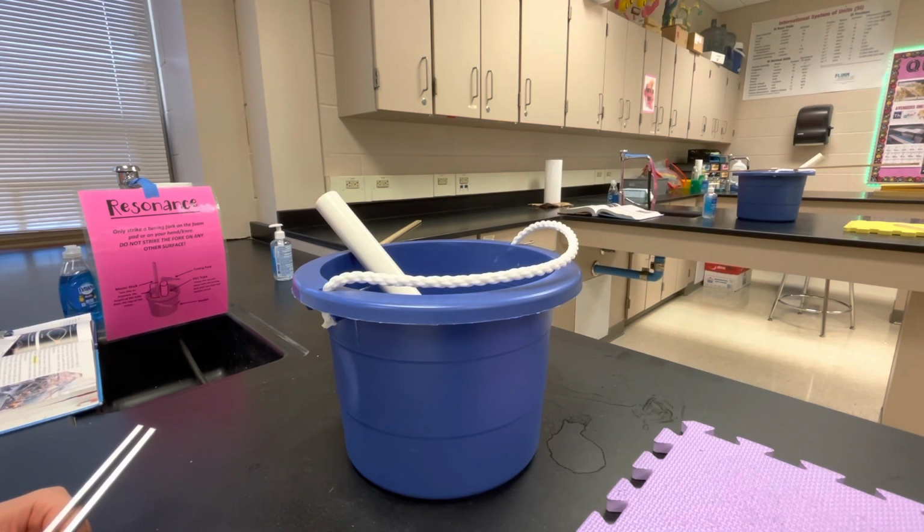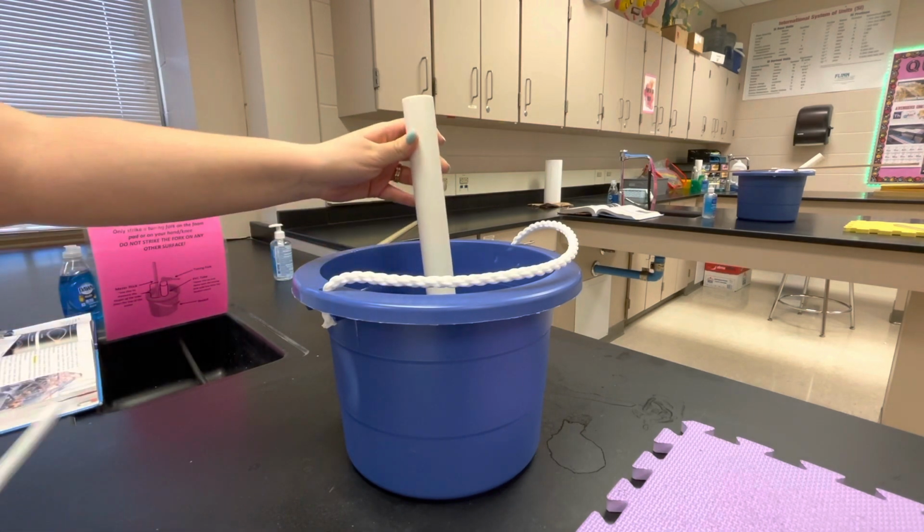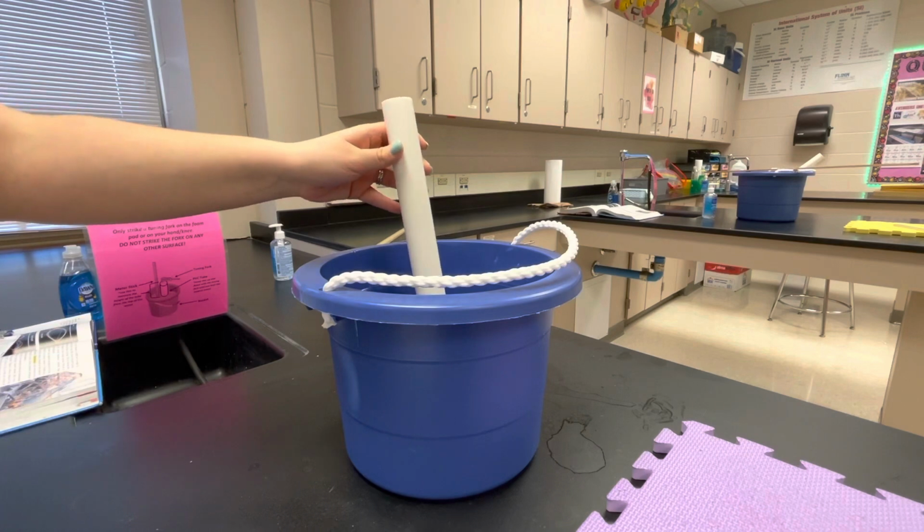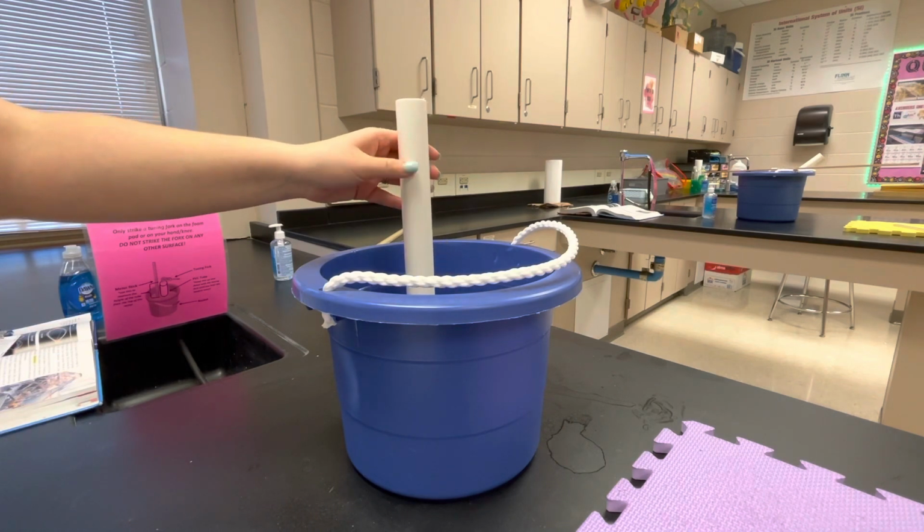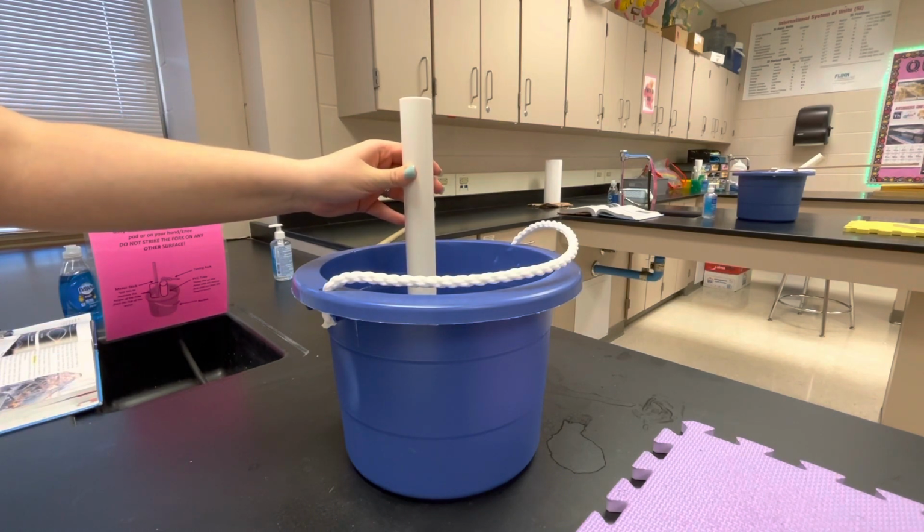Now we will place the measuring tube in the water. We will now strike the fork and hold it over the open end of the tube in order to produce the resonant sound. The resonant sound will be produced when we hear the loudest production of sound.